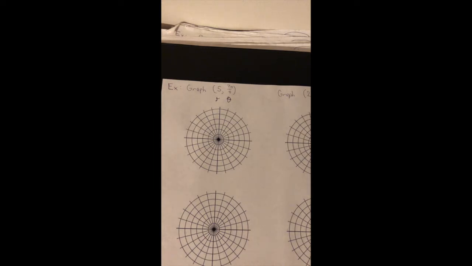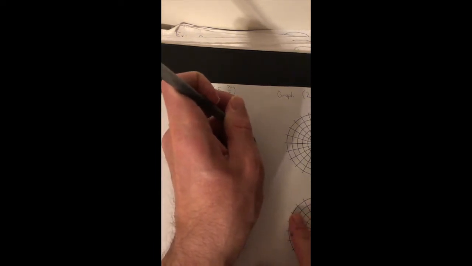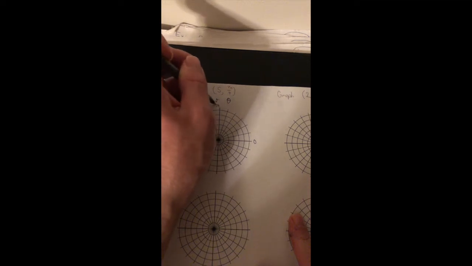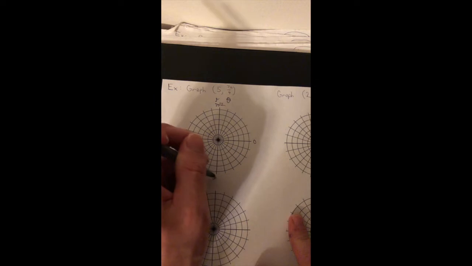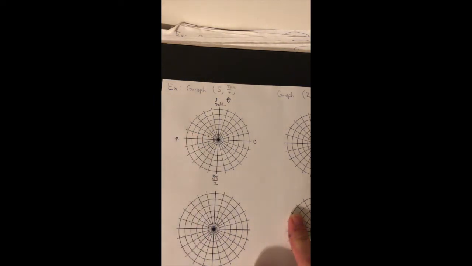So say I want to graph this point. We already know we want to go 5 units away from the pole. Next thing we want to do is figure out what direction. So theta is 7 pi over 4. I'm going to label my angles in standard position. So I'll start with the quadrantal angles that we're all used to: 0, pi over 2, pi, and 3 pi over 2.